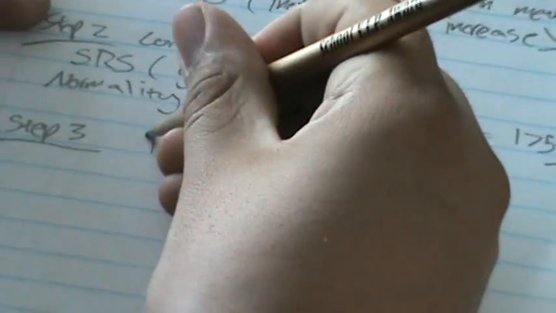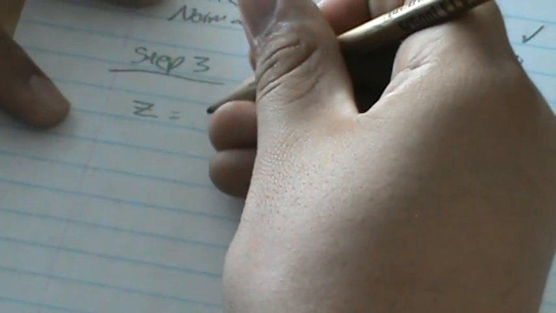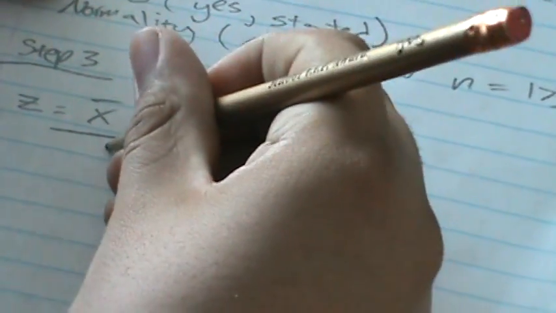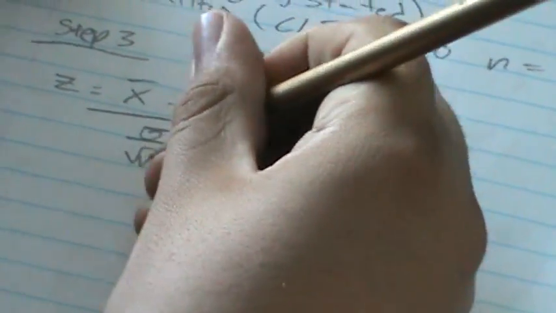All right. Now we actually perform the test. All right. So now z is equal to x bar minus mu over standard deviation over the square root of n.